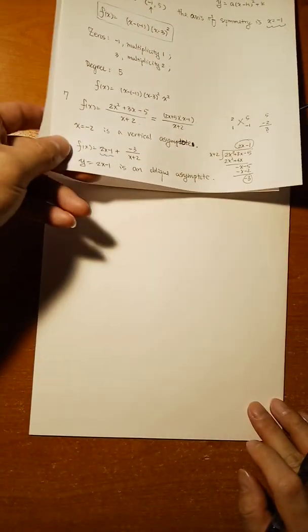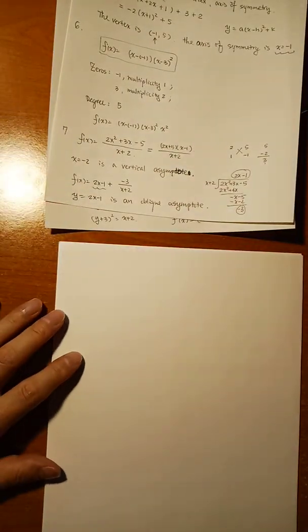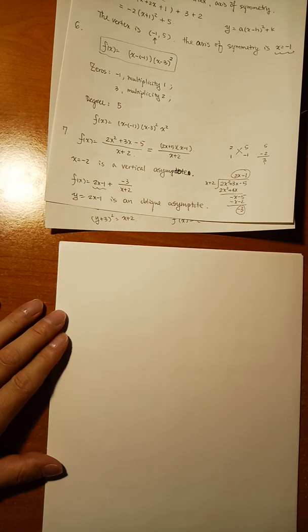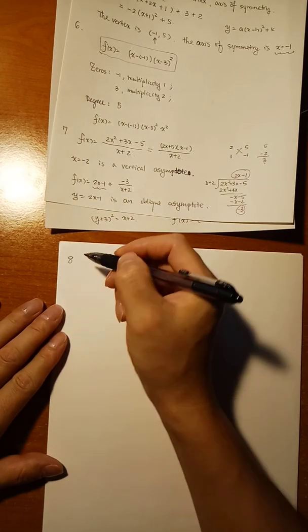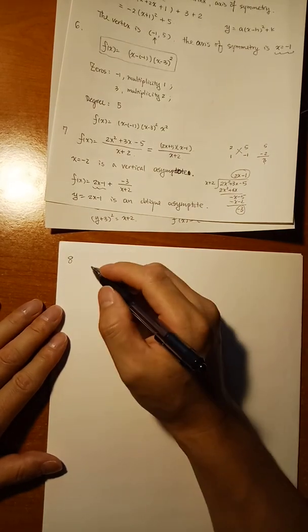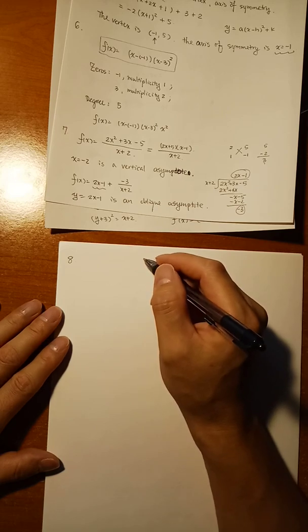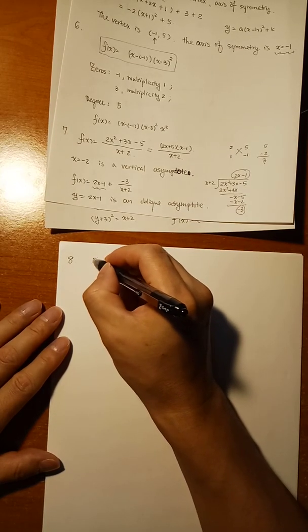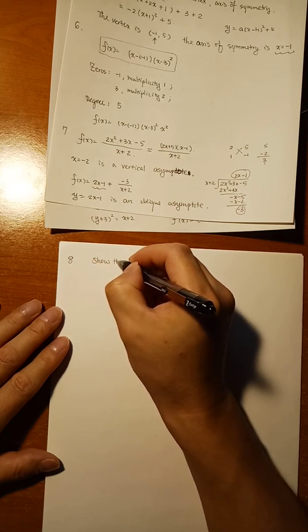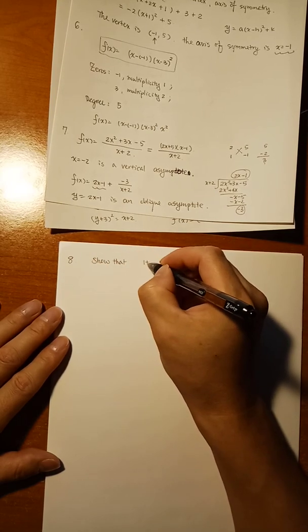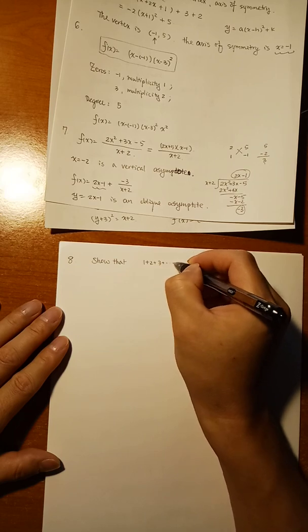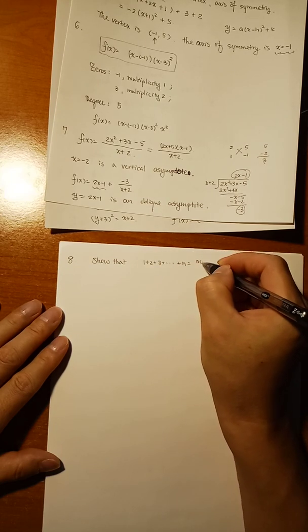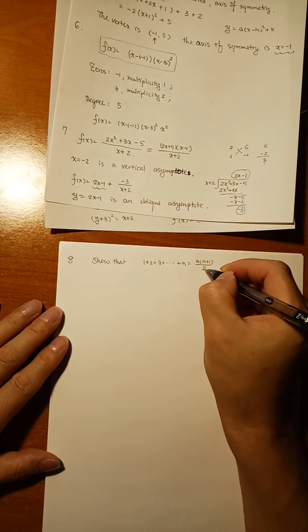All right. So next, we're going to show the summation of the first n integers by mathematical induction. So we're going to show that 1 plus 2 plus 3 plus up to n is equal to n times (n plus 1) over 2.